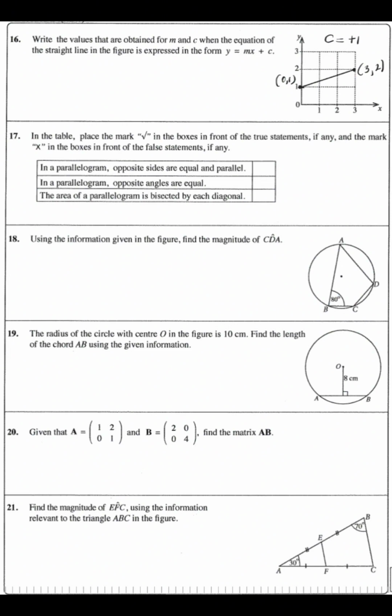Then we want to find m, where m is delta y, the difference of the y values, divided by delta x, the difference of the x values. m is equal to, if you subtract these y values, 2 minus 1, and x values 3 and 0, 3 minus 0, here you have 2 minus 1, that is 1, over 3.